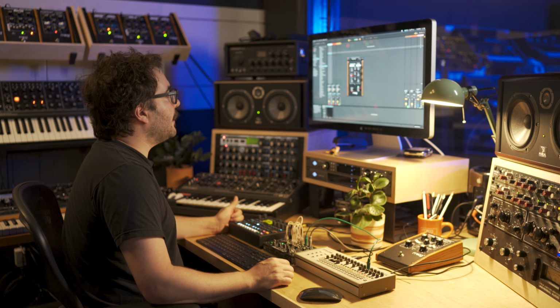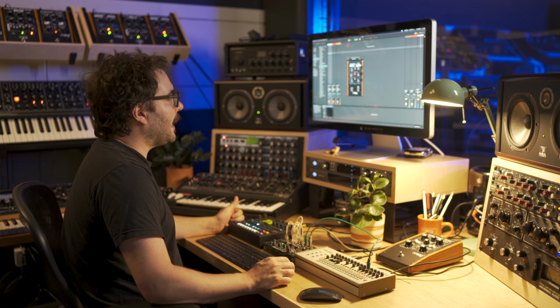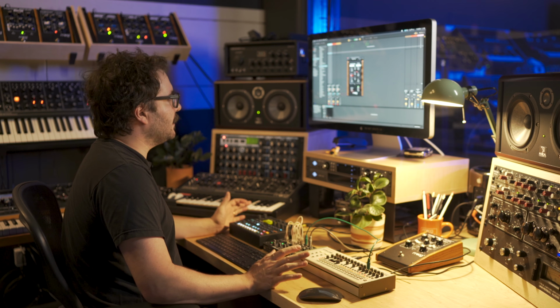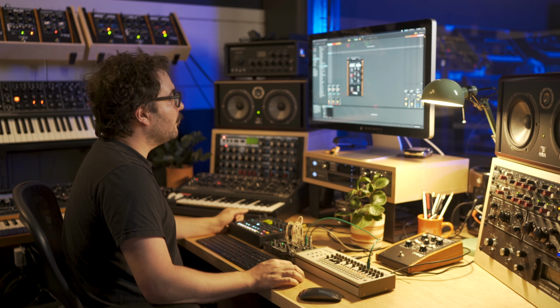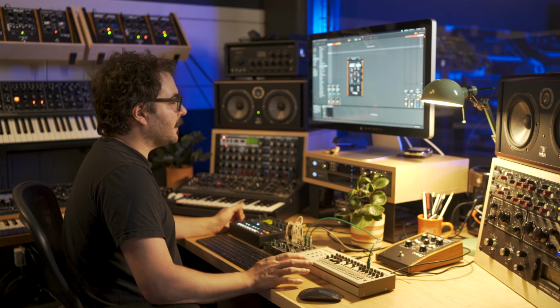So as you can hear, the MF-108S is a nice way to add a bit of depth and movement to individual elements of a composition, but you could also use it to process an entire mix.